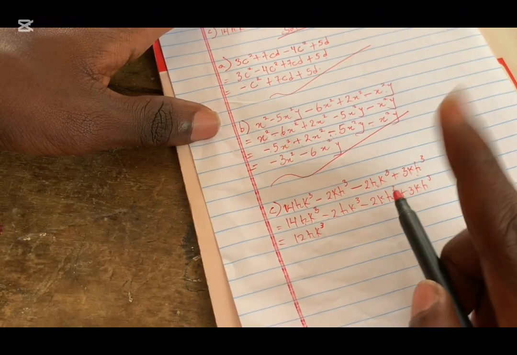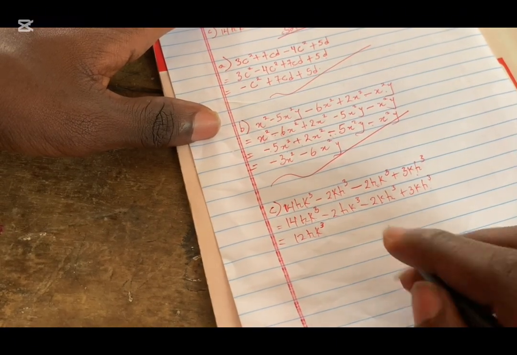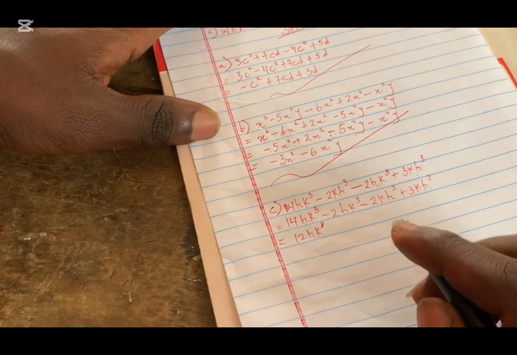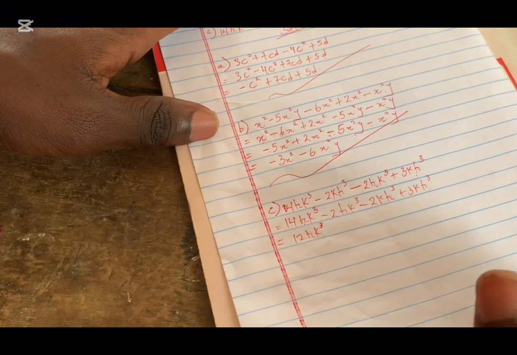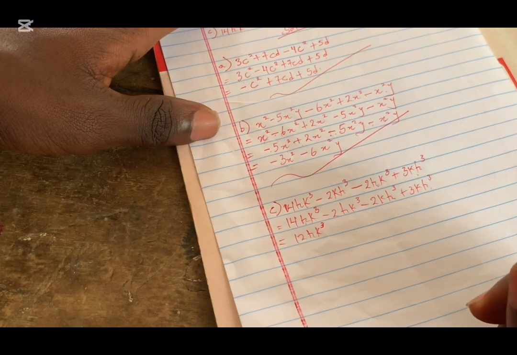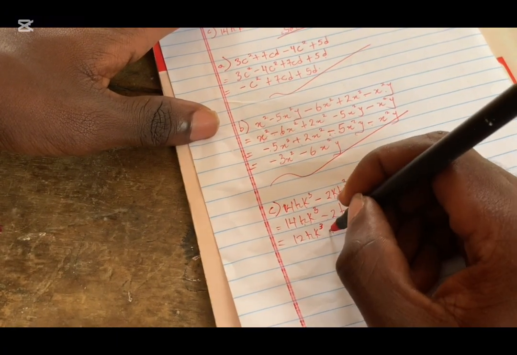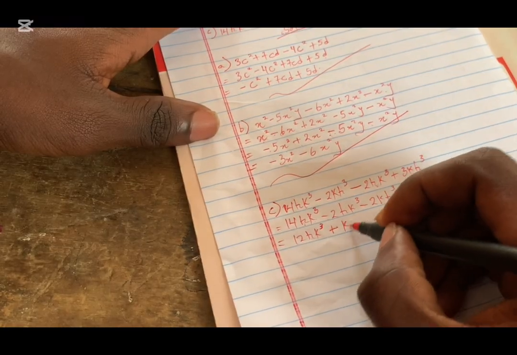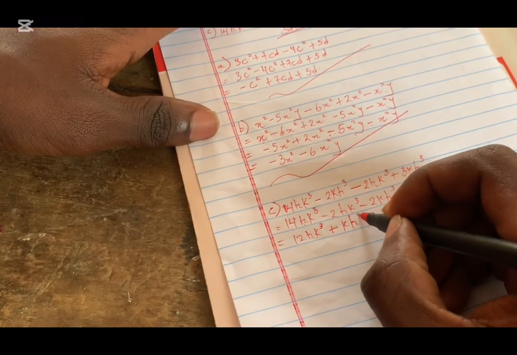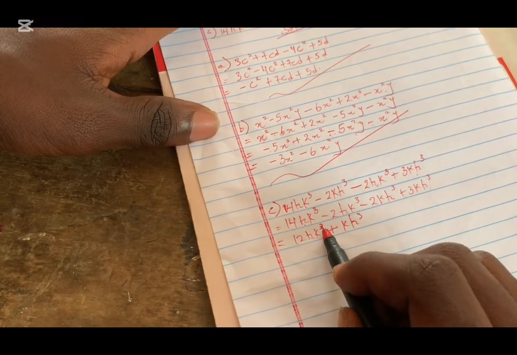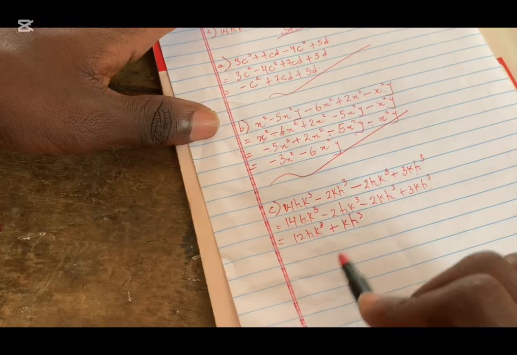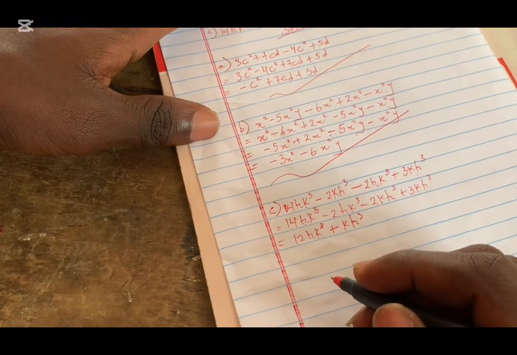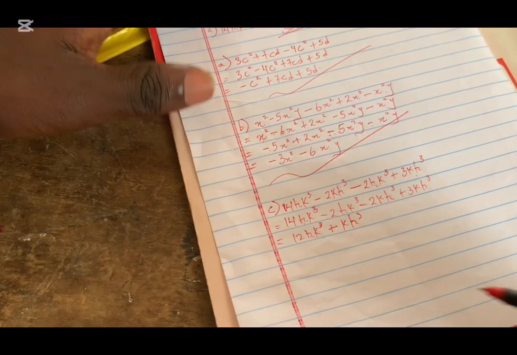I'm going to be given a change of 1kh exponent 3. But I told you we don't write 1kh exponent 3, but rather kh exponent 3. Since that will be our change and not our debt, it should be positive kh exponent 3. Now hk exponent 3 and kh exponent 3 are not like terms. If they were, we would have added them to get our final answer.